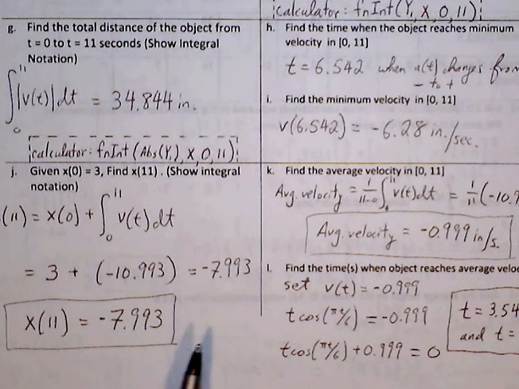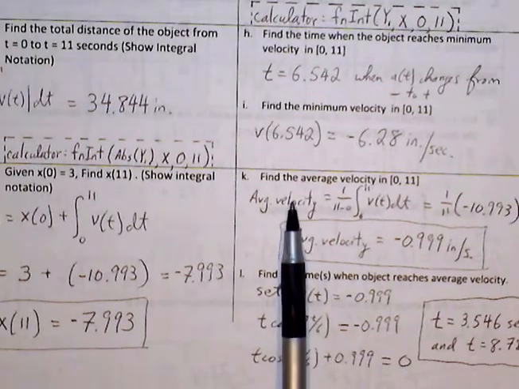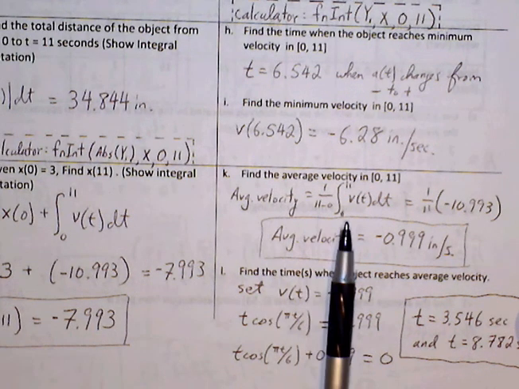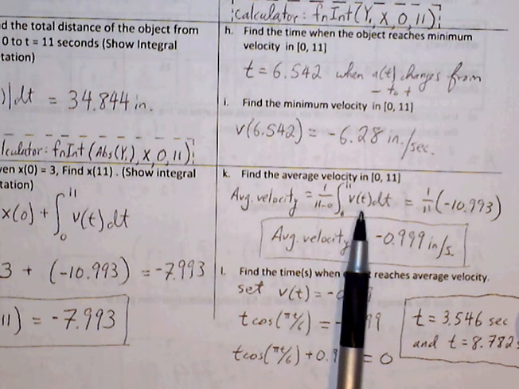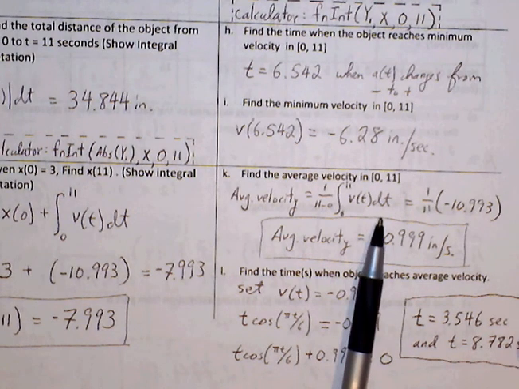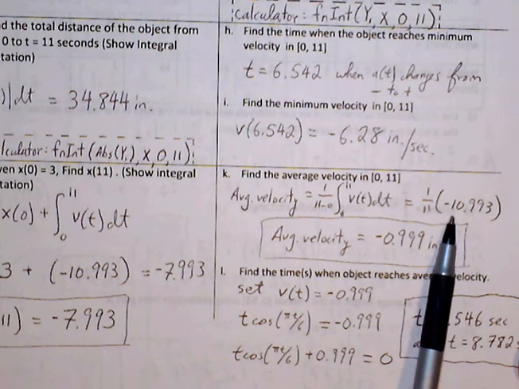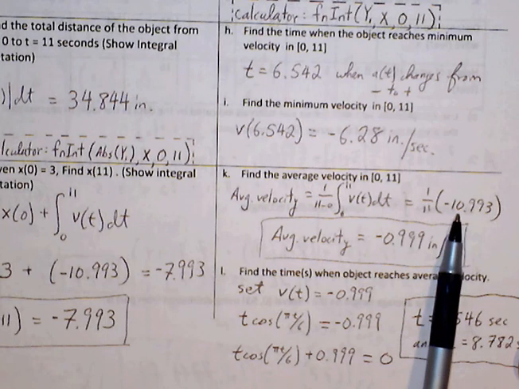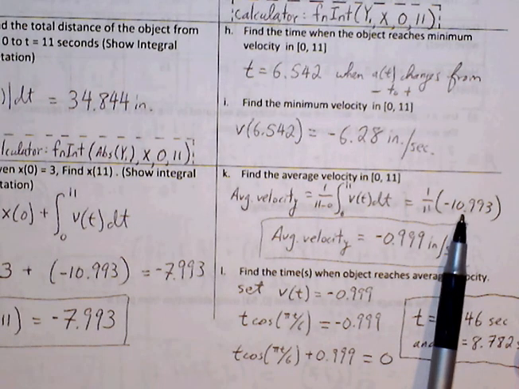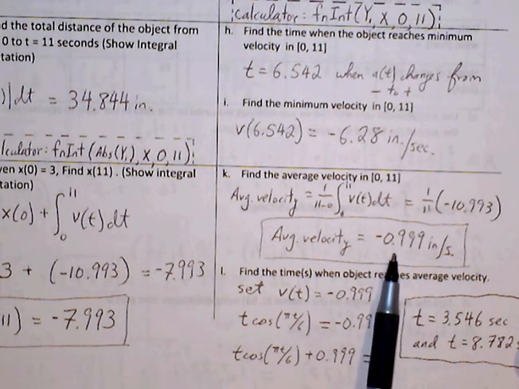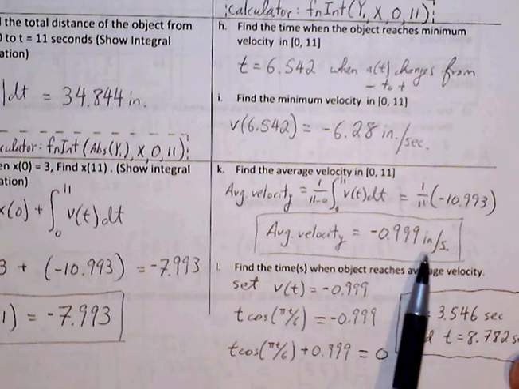Okay, part K. Find the average velocity. So we're simply going to be using the average value theorem: 1 over b minus a, the definite integral from a to b of v of t dt. So from 0 to 11, v of t dt, we found this in part F, and we used it in this last section as well for part J. It's simply going to be negative 10.993, and make sure we divide by 11 to identify our average velocity, which in this case is negative 0.999 inches per second.